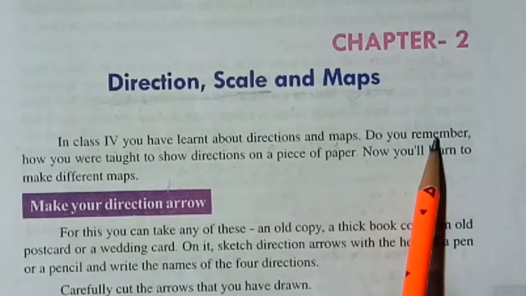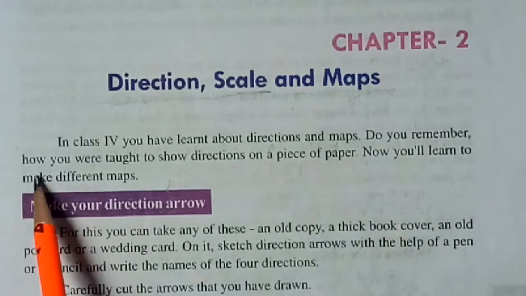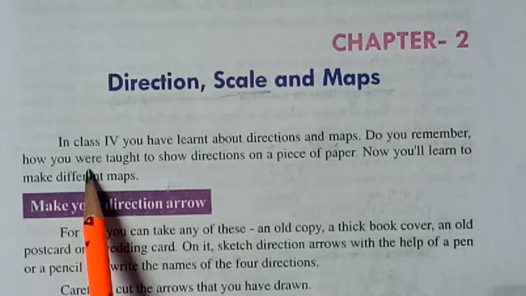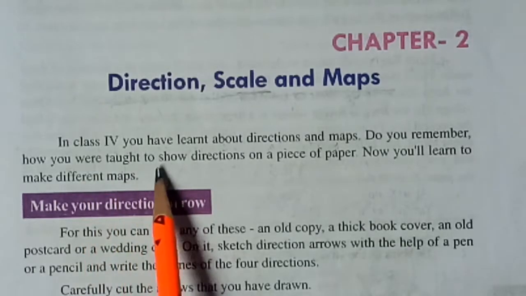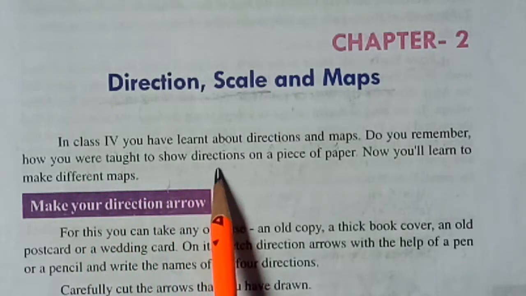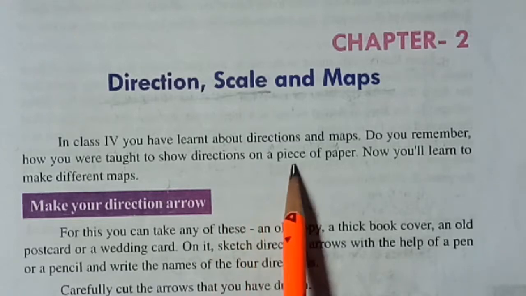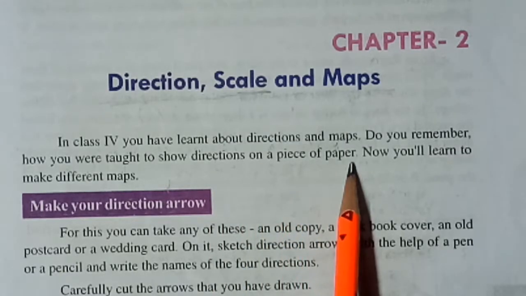Do you remember how you were taught to show directions on a piece of paper?